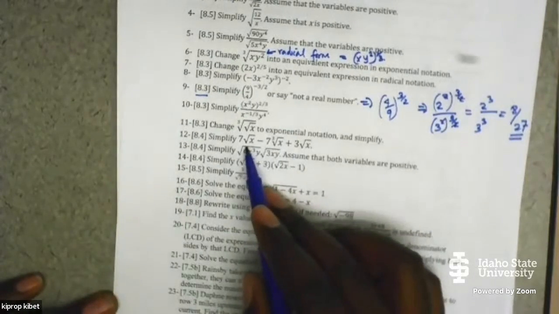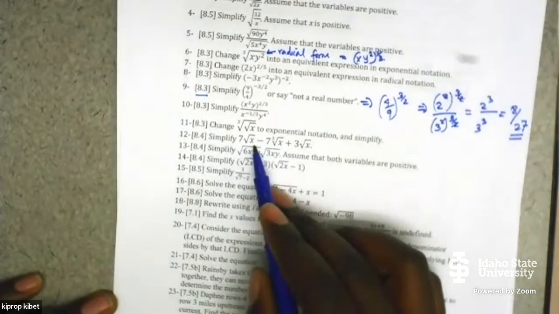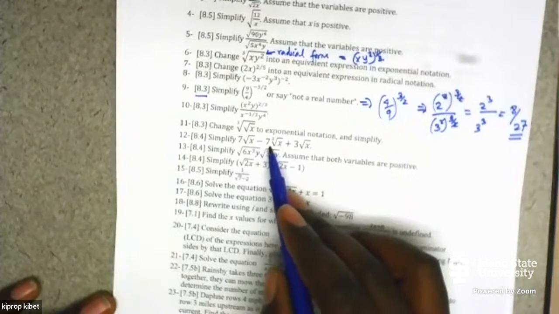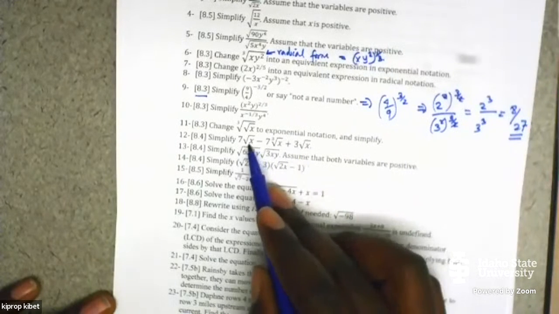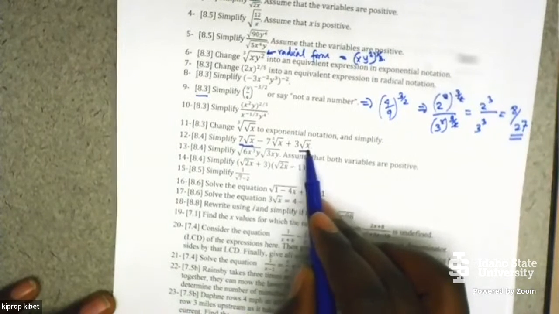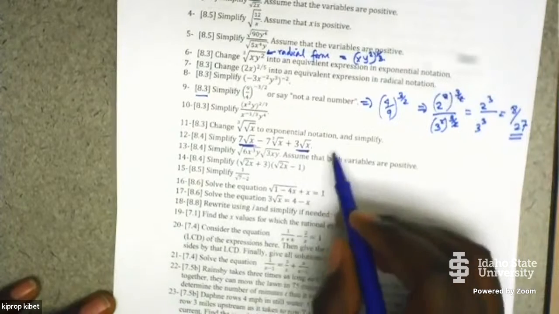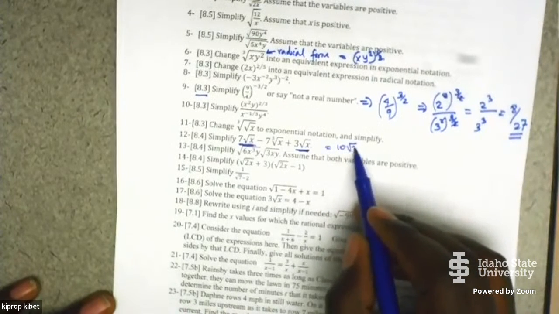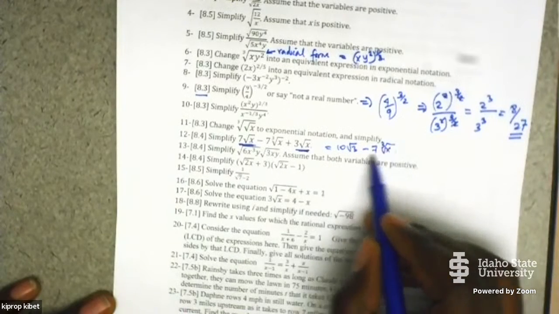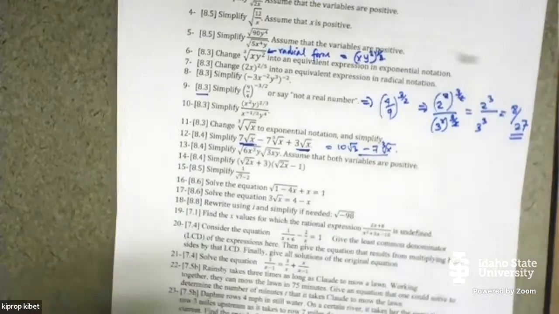Then if you go to 8.4, which is number 12 there, we add the like radicals. In this case, this is similar to this one, right? So this and this, we add them. It will be 10 the root of 3 minus 7 the cube root of x. You only add the like radicals.